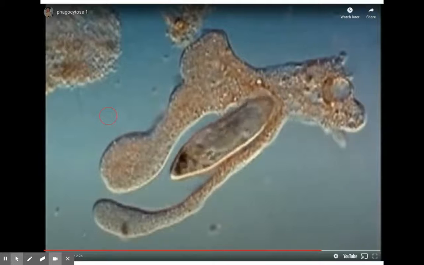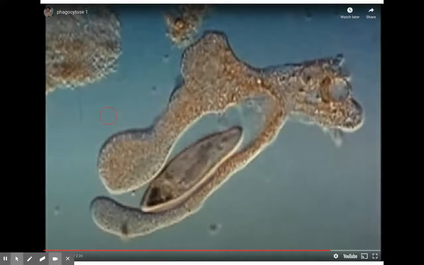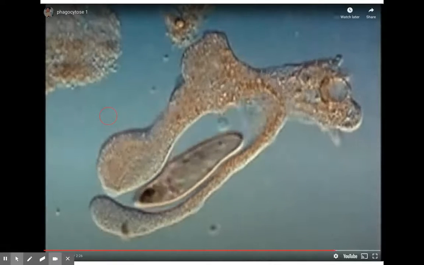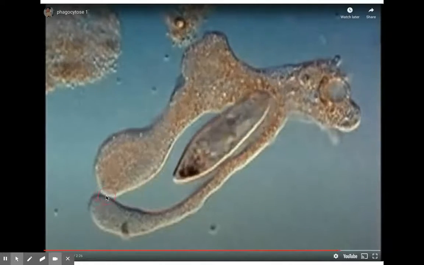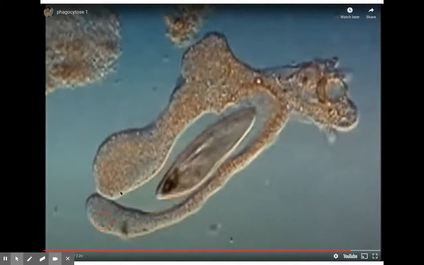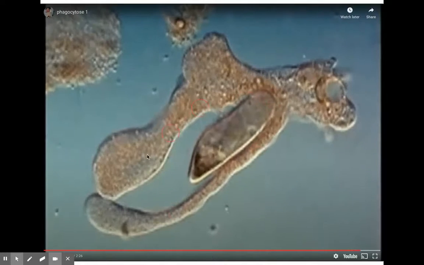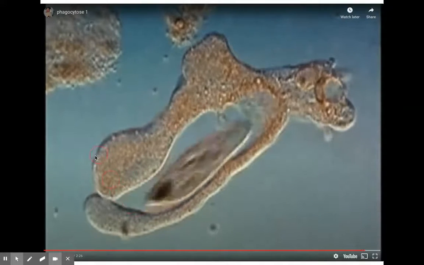Should have played this in like 2 times speed or something. All right, so you're seeing the membrane pinch off right here. There it goes. We now have that phospholipid bilayer around this vesicle right here, and we've rejoined our lipid bilayer around the outside of the amoeba.